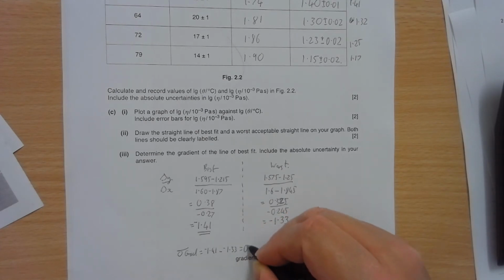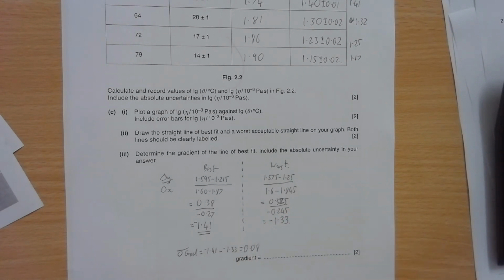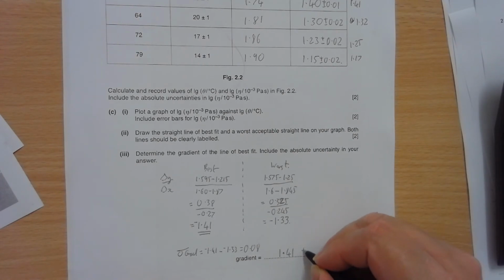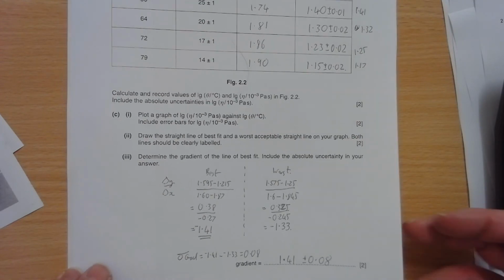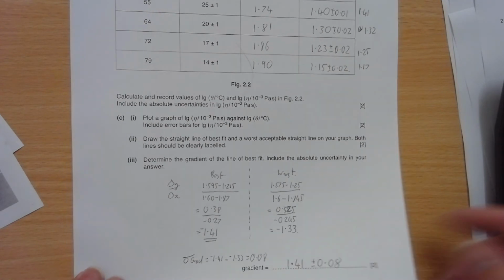Gives me 0.08. So my gradient is 1.41 plus or minus 0.08, and that should give you the best possible estimate of your uncertainty. Right, nearly there. That's the hard bit done.